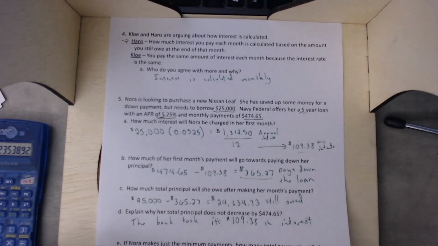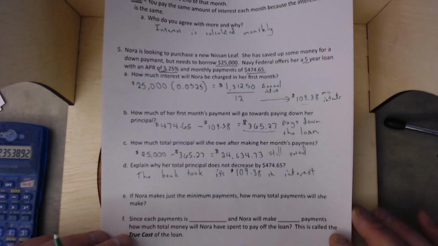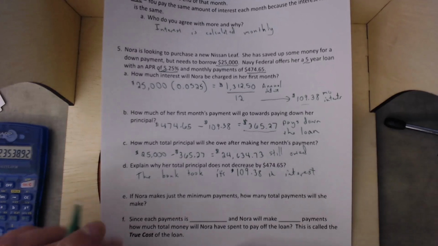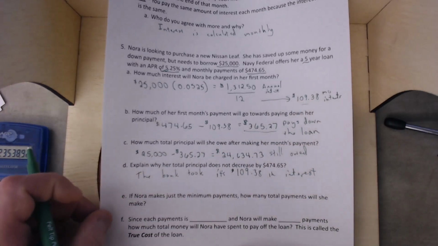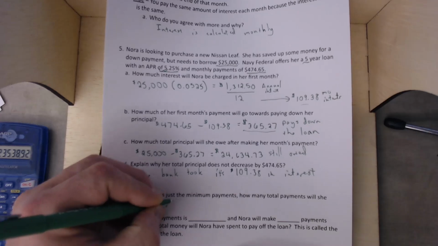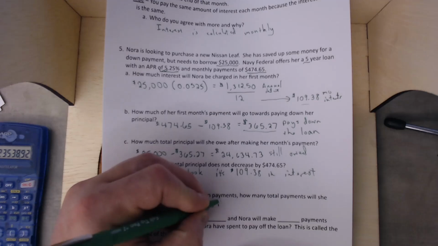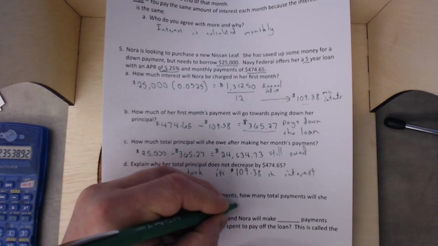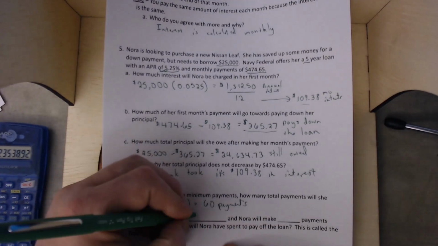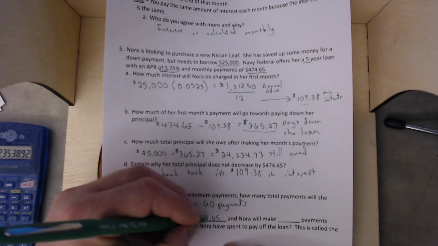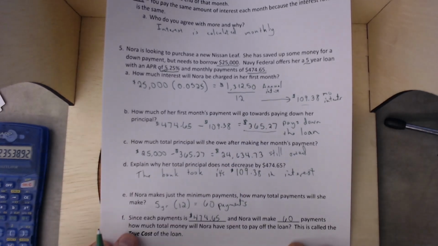This next one's going to go to talking about how expensive the loan is going to be for Nora. So the first question we have is, how many total payments will she make? Well, it's a 5-year loan and she makes her payments monthly. So we're going to find the total number of payments is 5 years times 12 months per year, and that is going to equal 60 months or 60 payments. And since each payment is $474.65, and Nora will make 60 payments, how much total money will Nora spend?